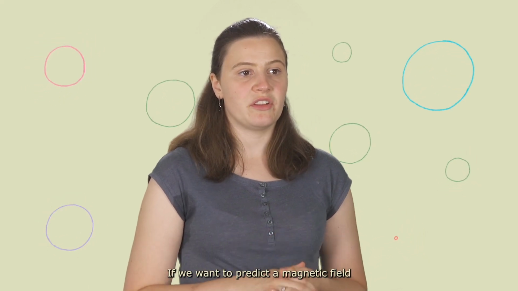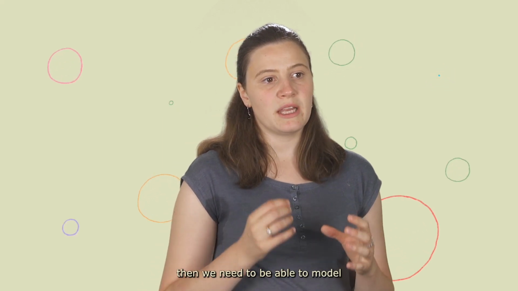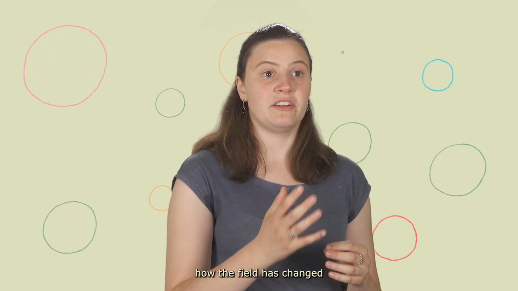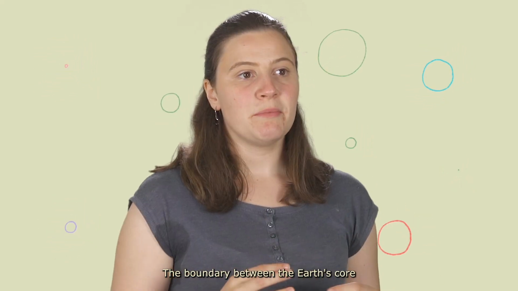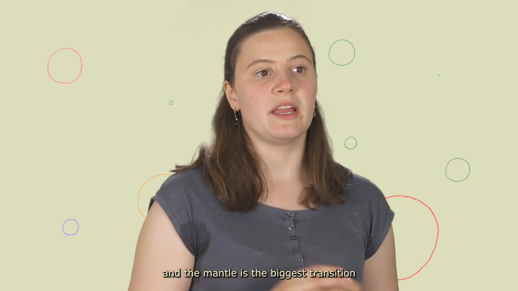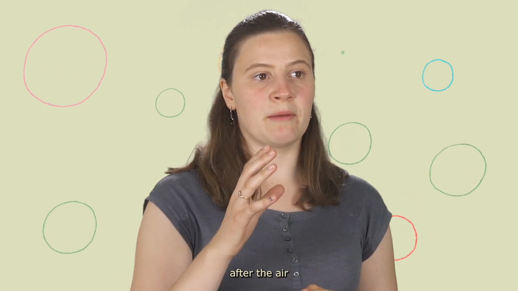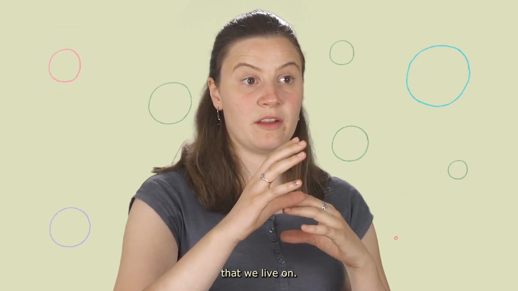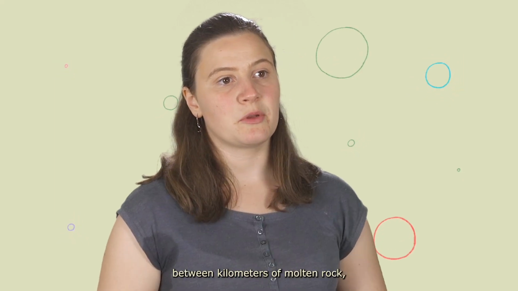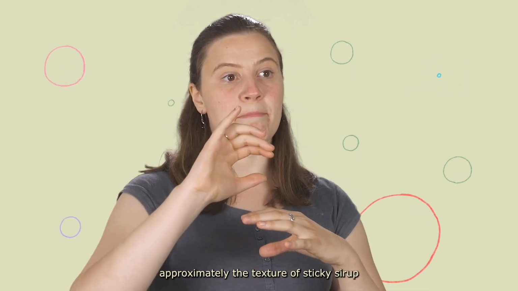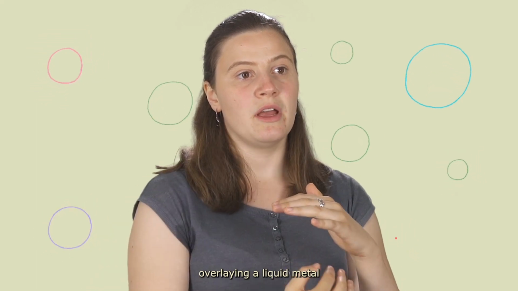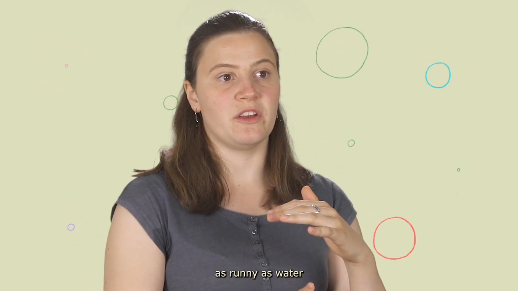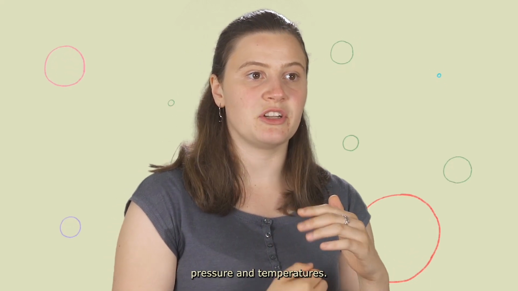If we want to predict magnetic field change for our technological systems, then we need to be able to model how the field has changed in the past on long and short timescales. The boundary between the Earth's core and the mantle is the biggest transition after the air meeting the Earth's crust that we live on. This boundary is between kilometers of molten rock, approximately the texture of sticky syrup, overlaying a liquid metal that is approximately as runny as water due to the extreme pressure and temperatures.